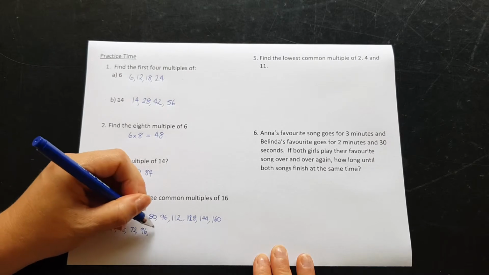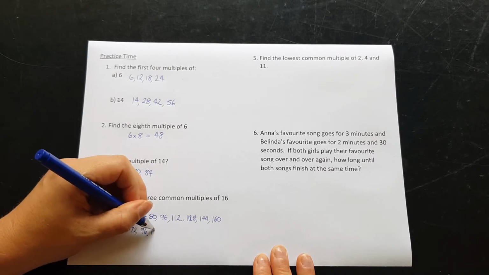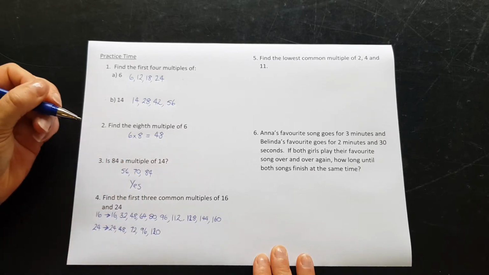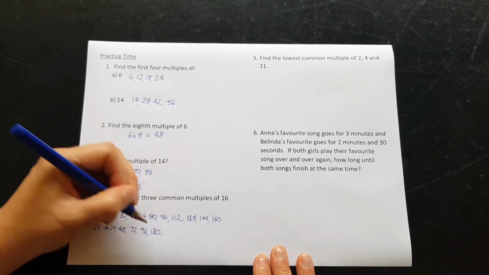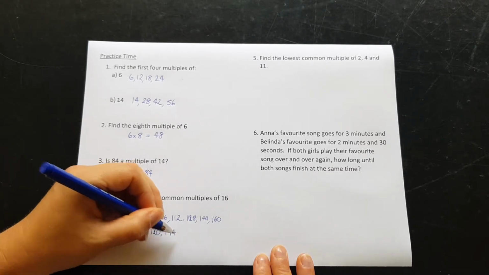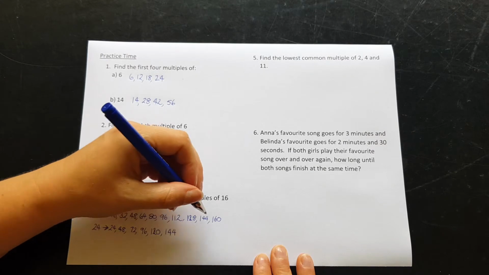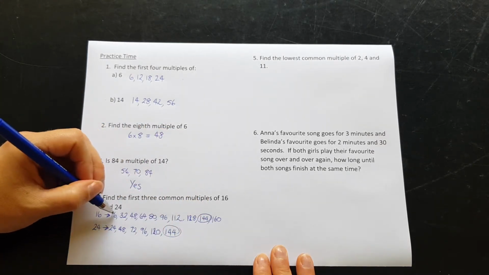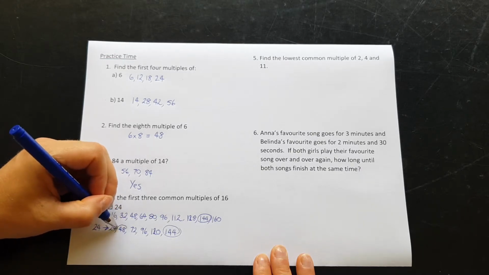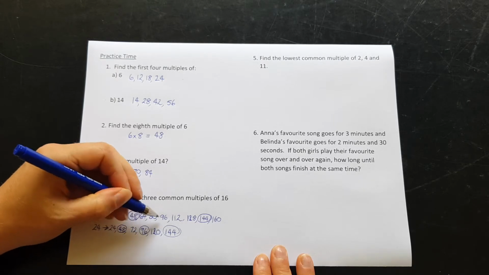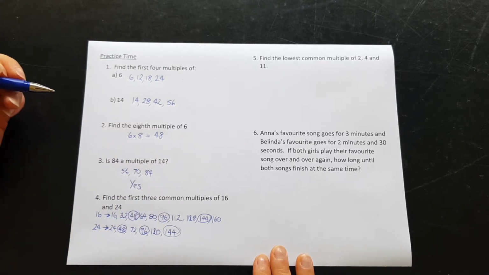2 tens onto here is going to be 110, and the 4 onto there is actually going to make that 120. Okay, and another one will be 144. Well, I remember that number from before, so we've got at least one, 144. Do we have any other numbers that have shown up in here? 48. 96, look at that. Okay, we've actually found our 3 common multiples right there.